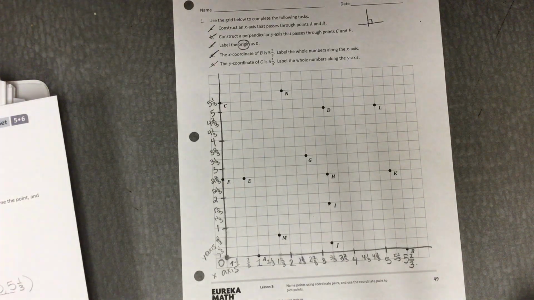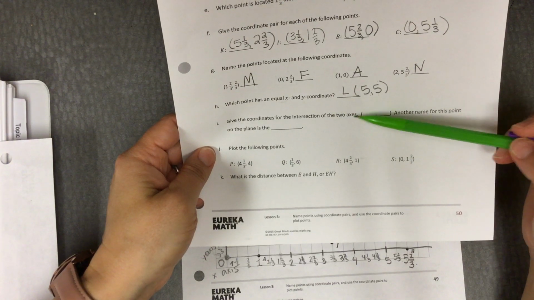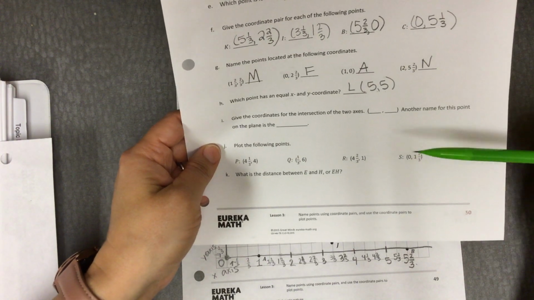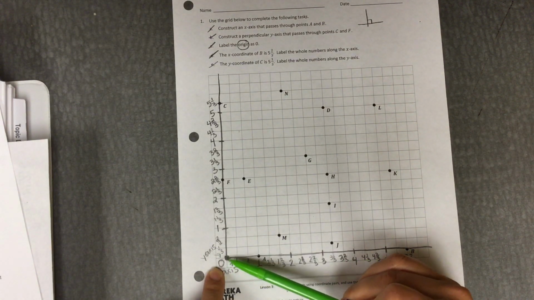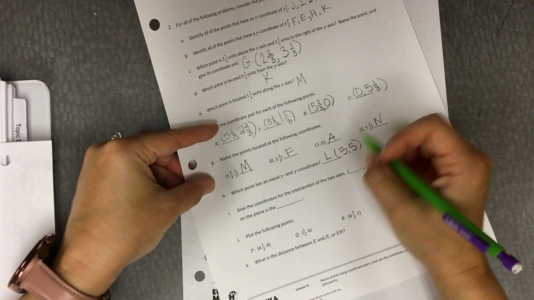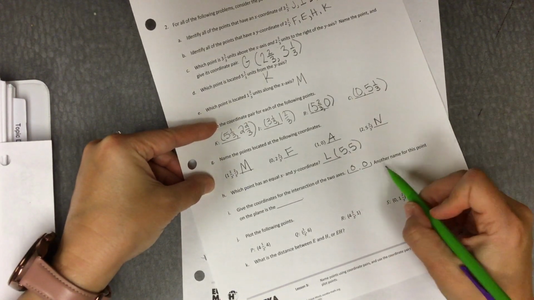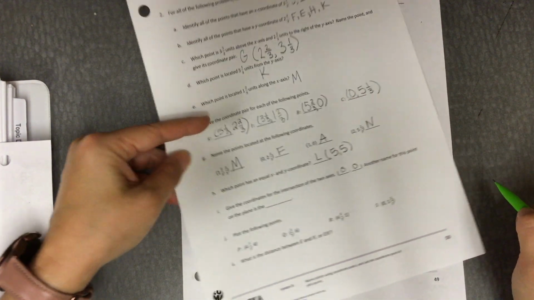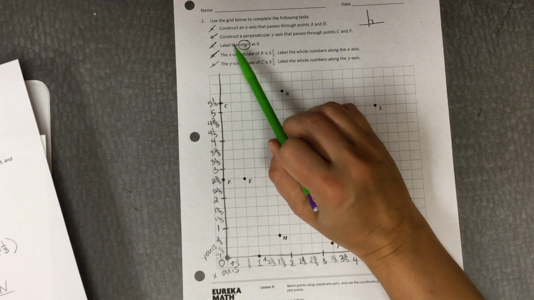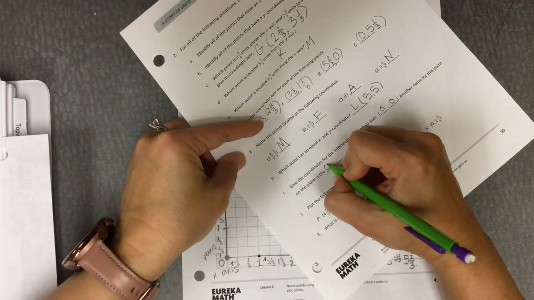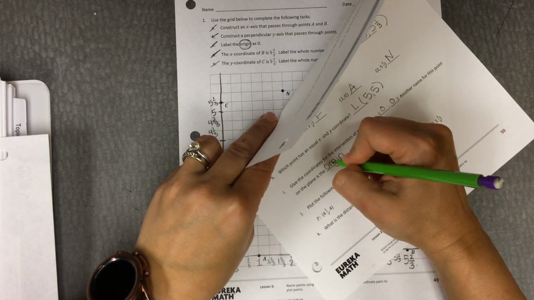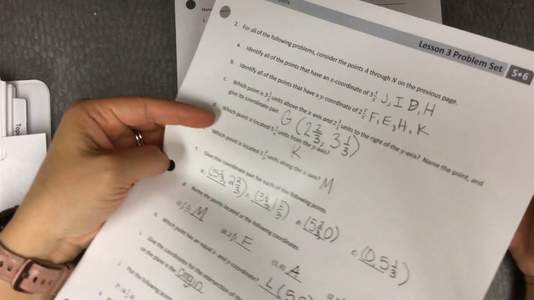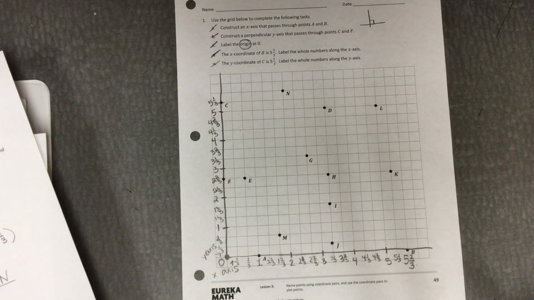Okay. The next one that we are going to do says give the coordinates for the intersection of 2 axes. Another name for this point on the plane is what? So the intersection is where the axes meet, and that would be that 0. So that origin or that point is going to be at 0, 0. And another name for this point on the plane is, if we come back up here to letter C, the origin. And if you think about it, origin would be like where you would start something, okay? So that's a good way to remember that.